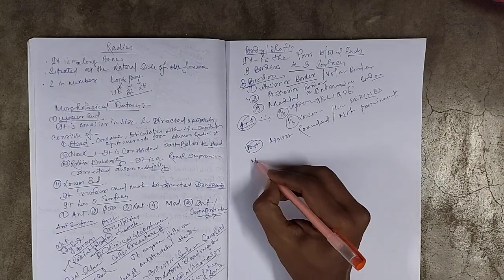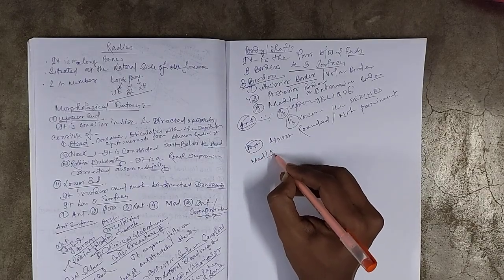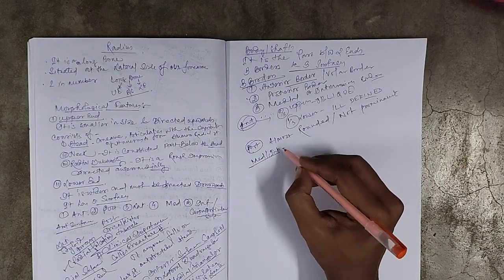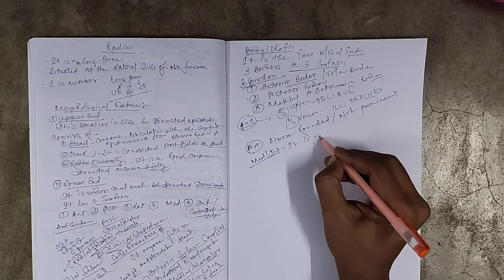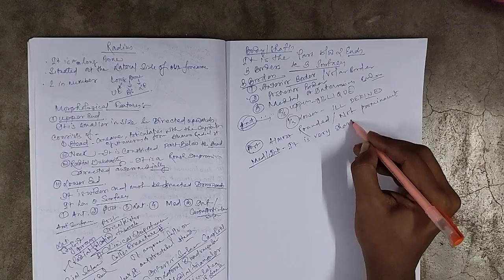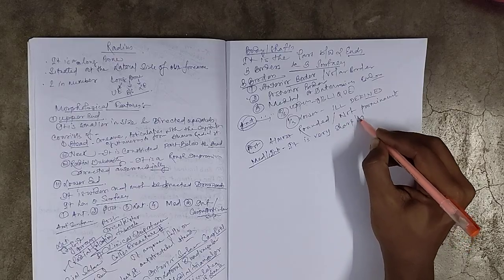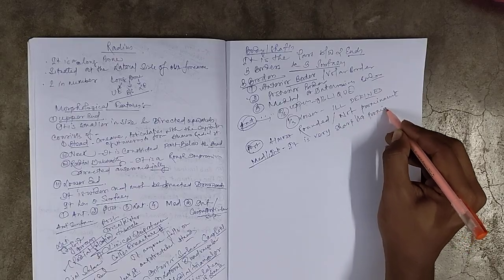Then the medial or interosseous border. It is very sharp and prominent.